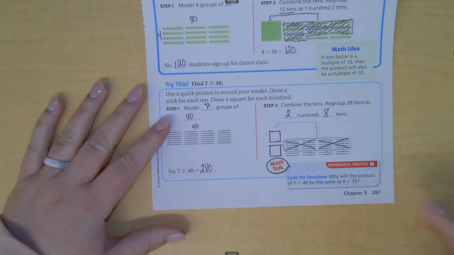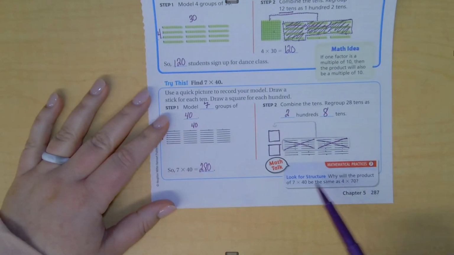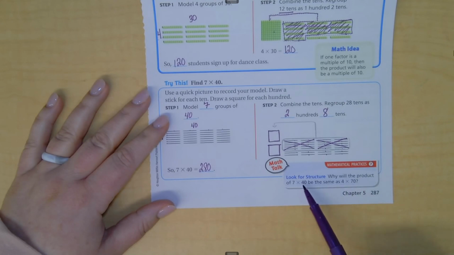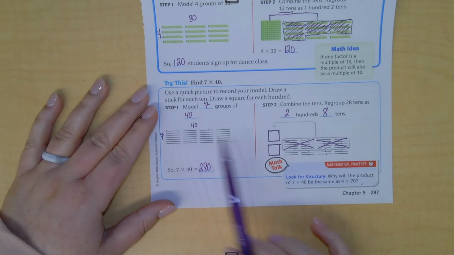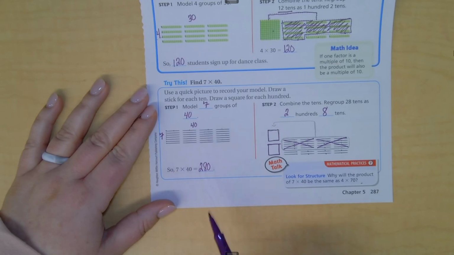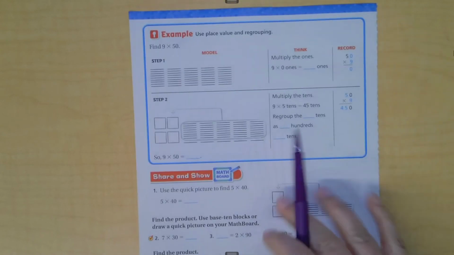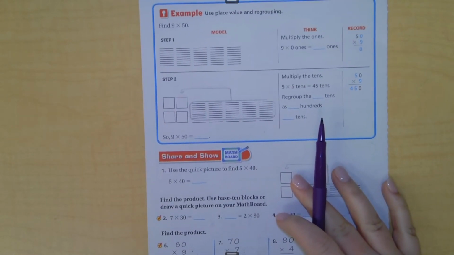Okay. Now, because of the commutative property of multiplication, the product of 7 times 40 is going to be the same as 4 times 70. The only difference will be how you model it in your picture. Okay? Because 7 rows of 40 looks much different than 4 rows of 70. So don't forget that. All right. Let's keep going.